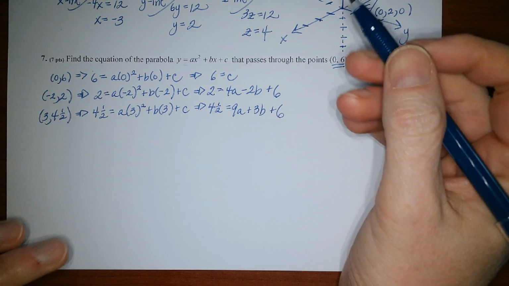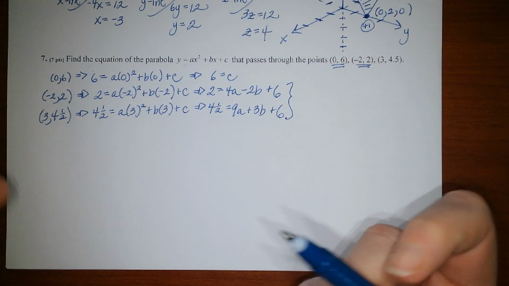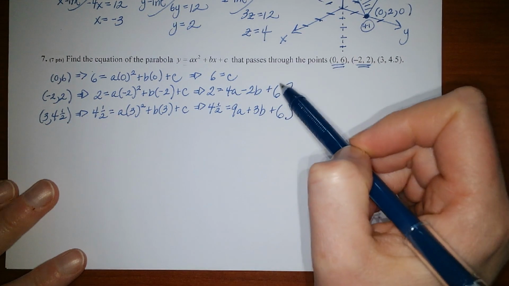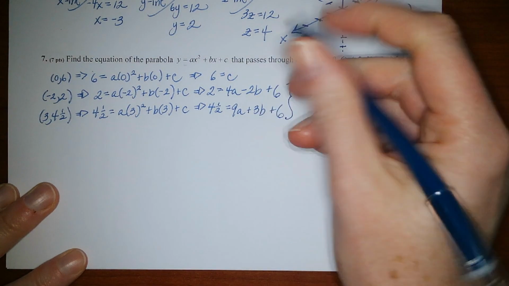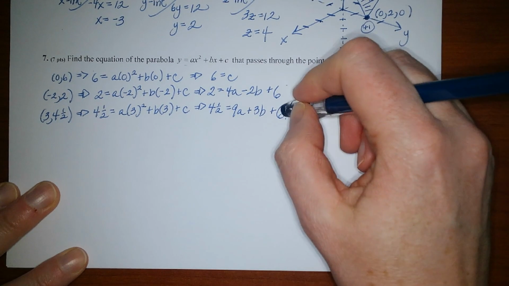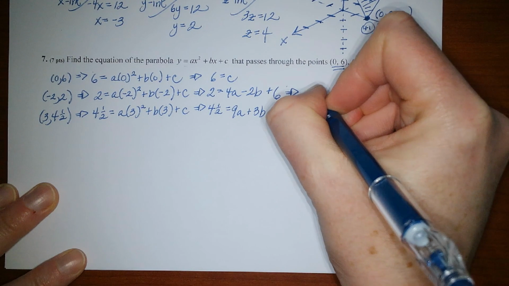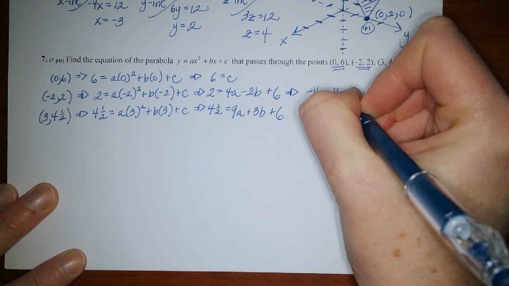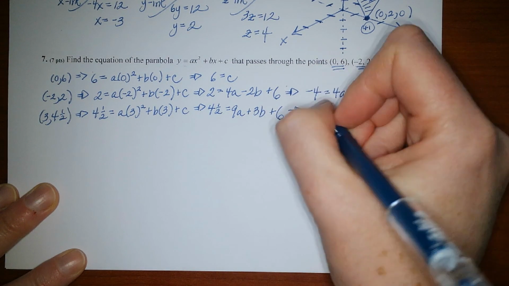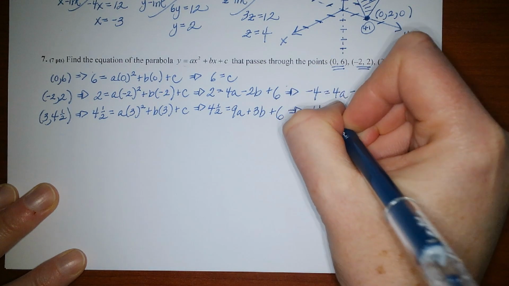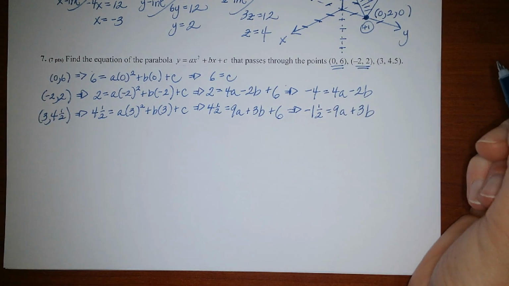There we go. Notice that these last two equations are two equations with two unknowns. So I personally would subtract the 6 over in both situations. This first equation would say negative 4 equals 4a minus 2b. And then the second equation, let's see, what's 4.5 take away 6? Negative 1.5. There we go, something like that.